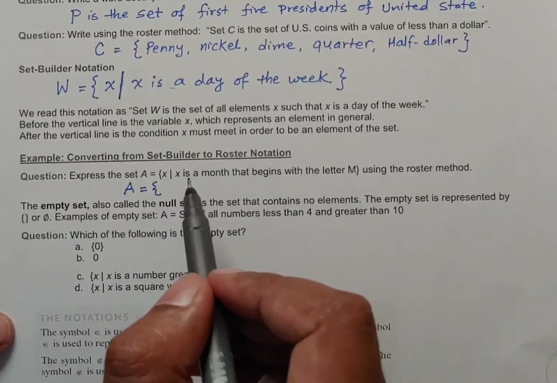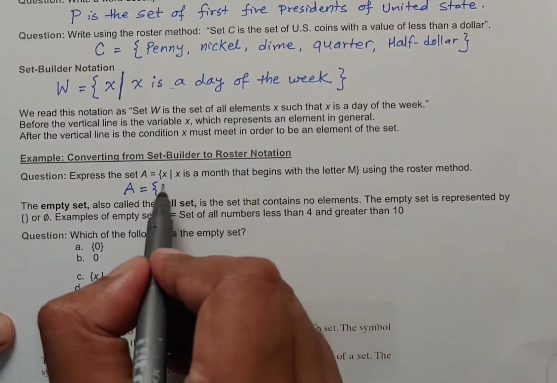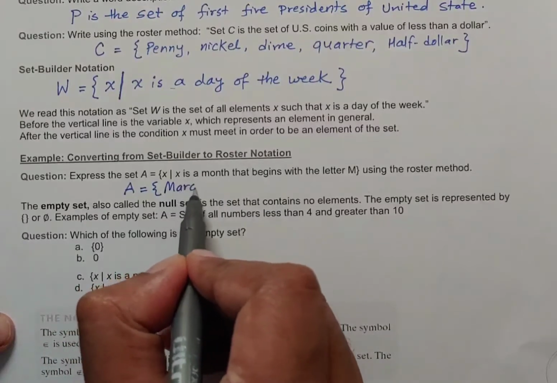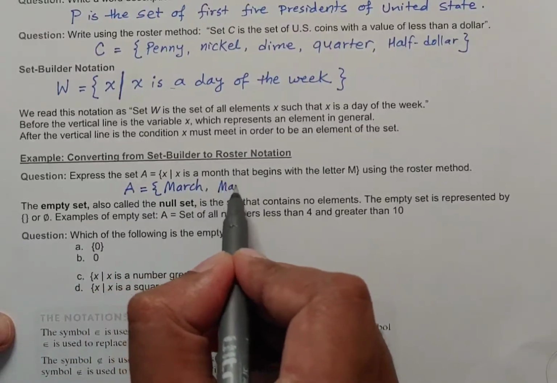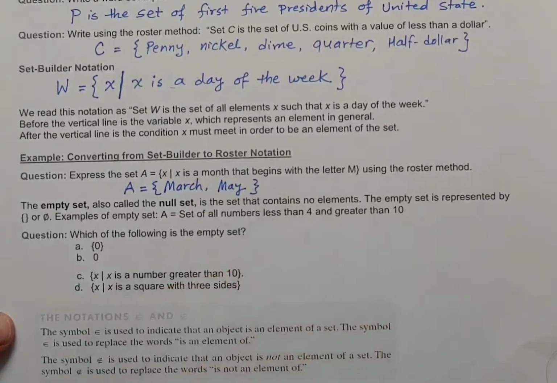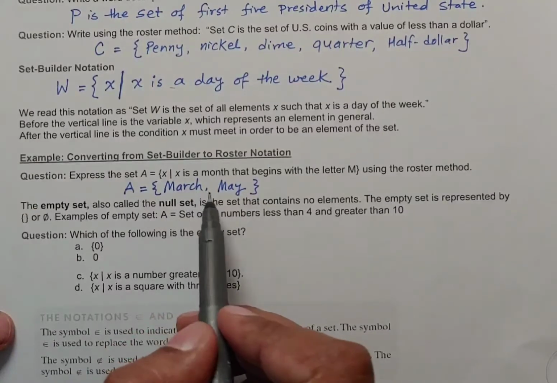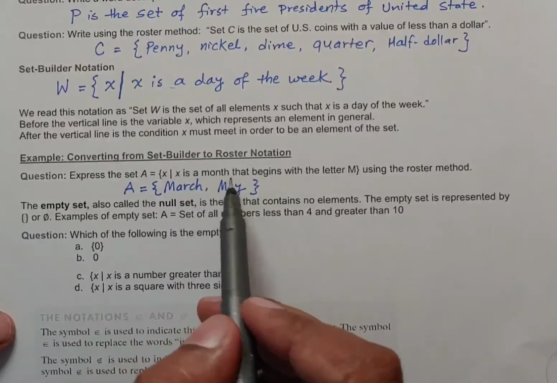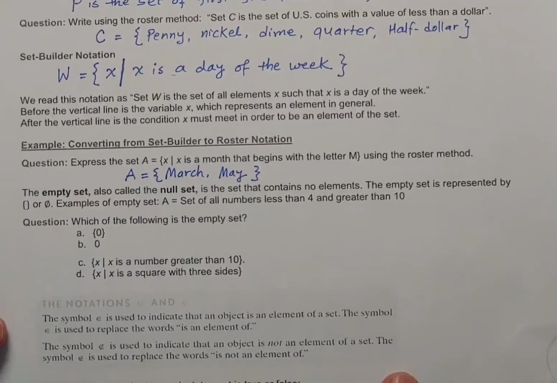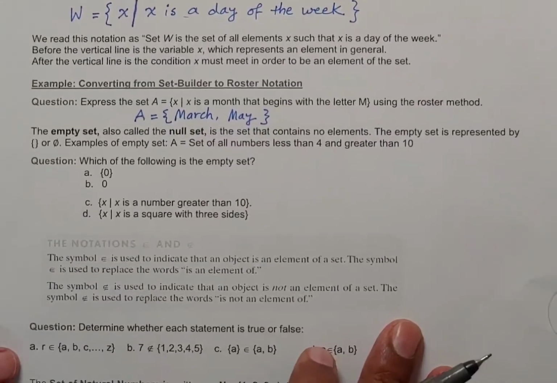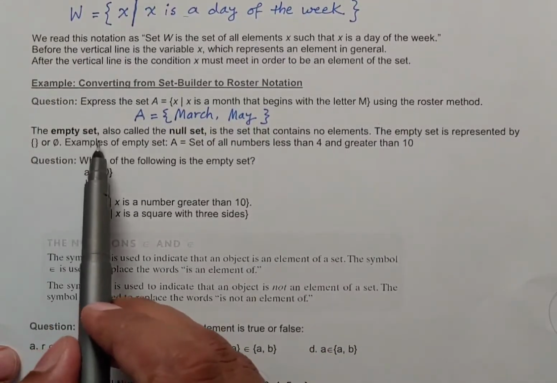So we know that March starts with M. So March and May. Okay, so these two months start with M. So this is the roster form of this set builder notation. Okay, now the next thing is empty set.